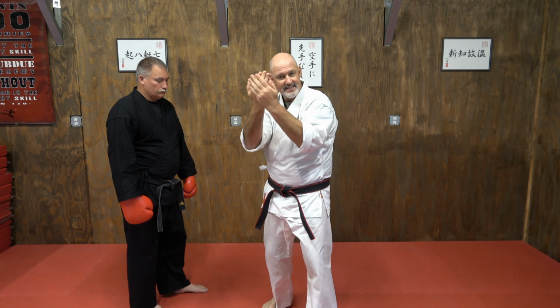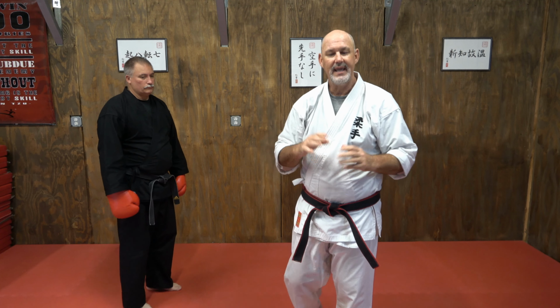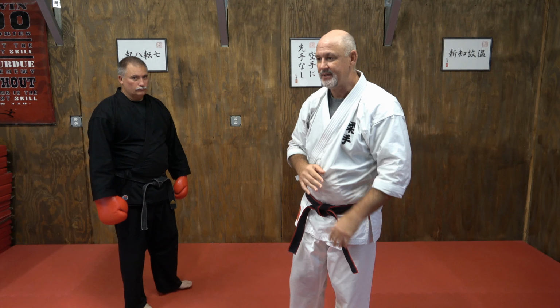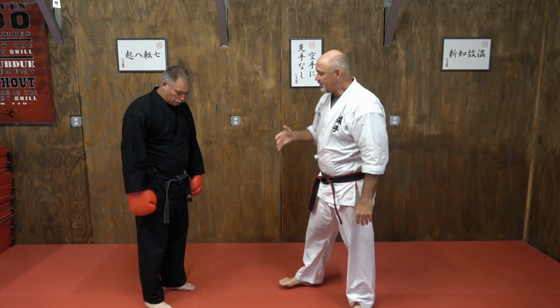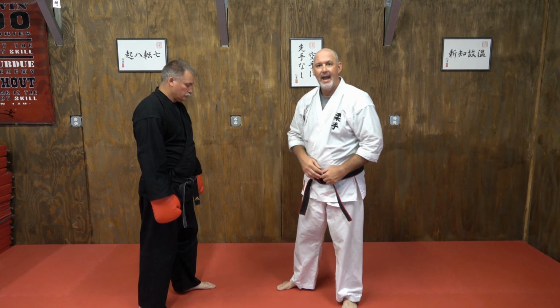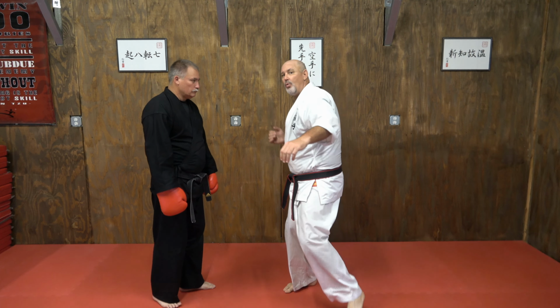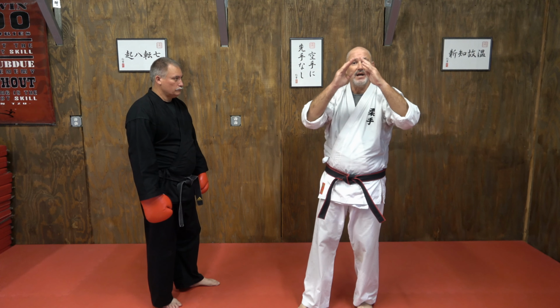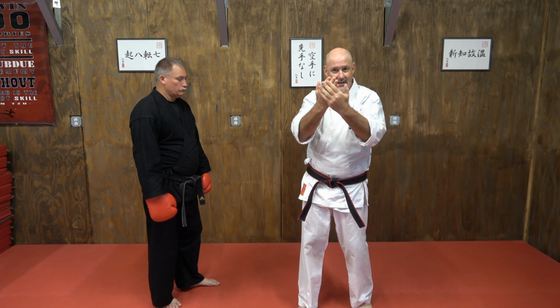Okay? Now, the wedge is something that I might do, again, as an attack or an interception. This tends to be where there's a little more space between us and he is pulled back and he's throwing this big whipping round punch, okay? So we're getting that big roundhouse knockout punch. Again, it comes off of the idea of the yoi, okay?